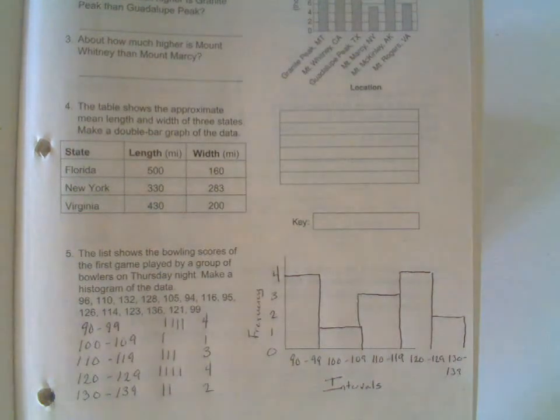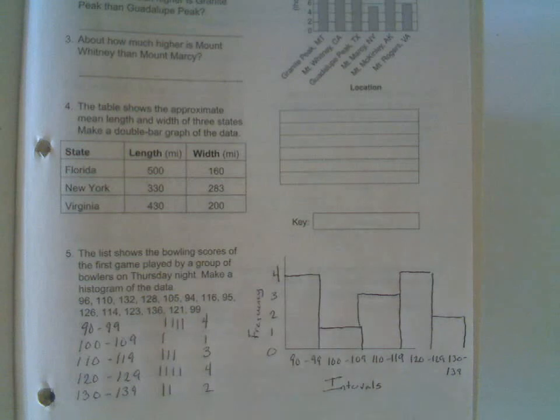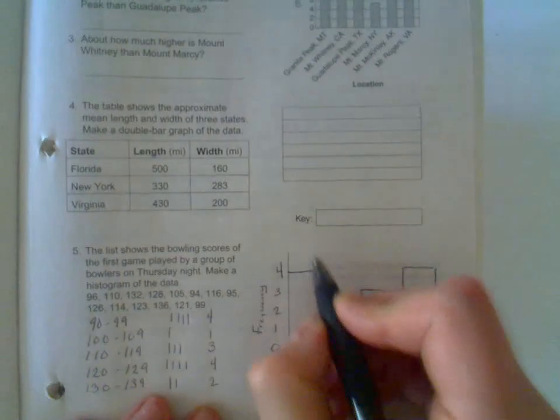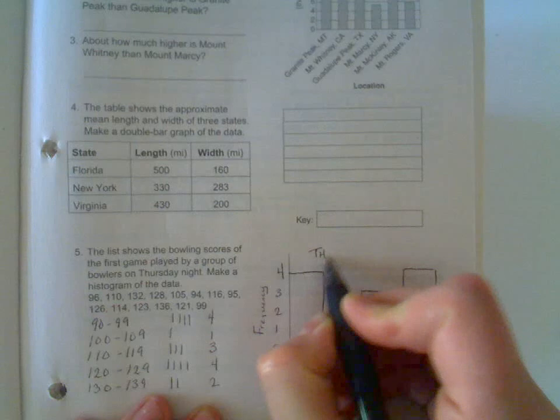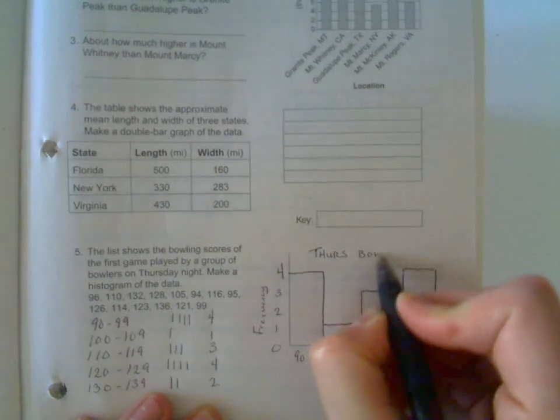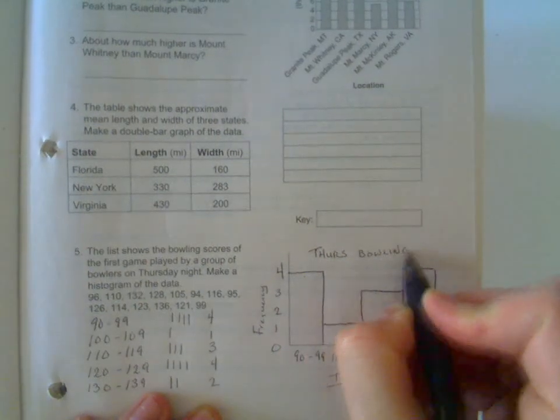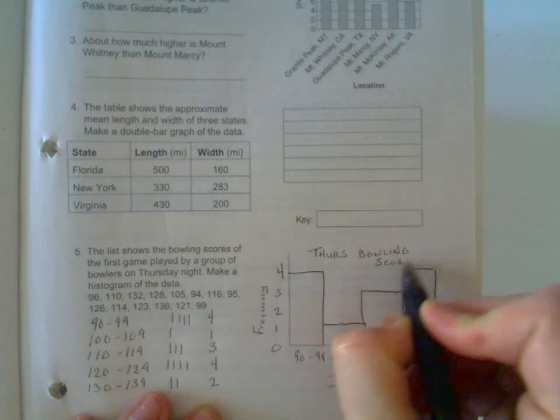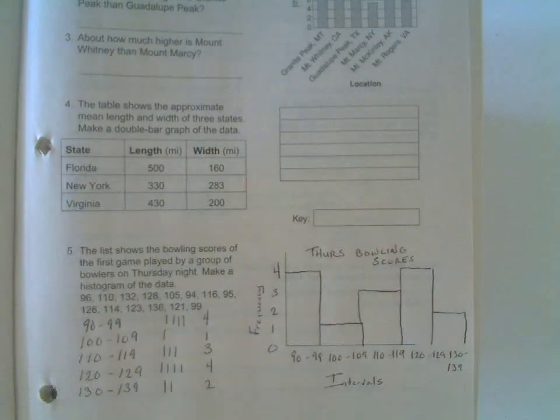Now we are missing one last little piece of data there. We need a title. Remember, that is one of the properties of a well-prepared graph. Since this was about the bowling scores of the first game played by a group of bowlers on Thursday night, we're going to call this Thursday Bowling Scores. And now we've made the complete histogram.